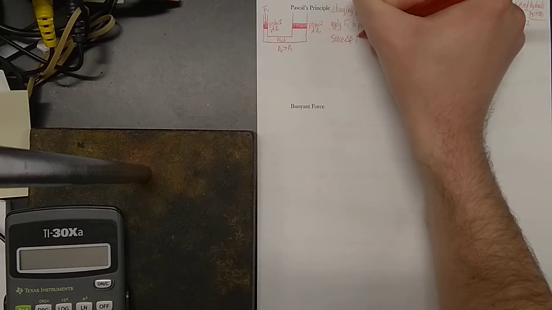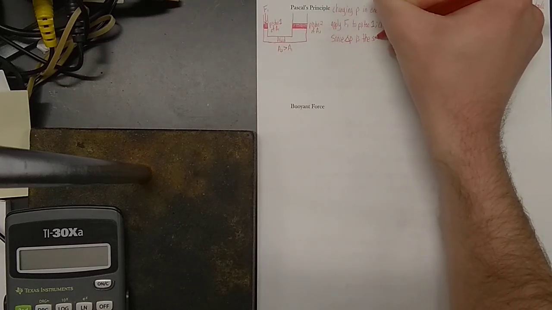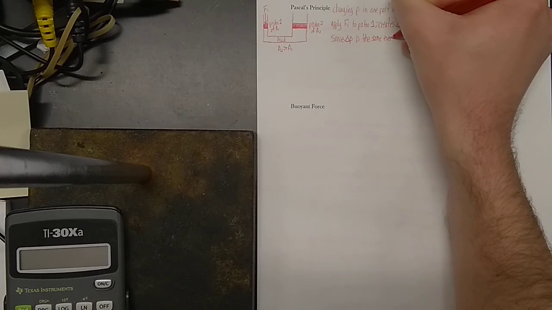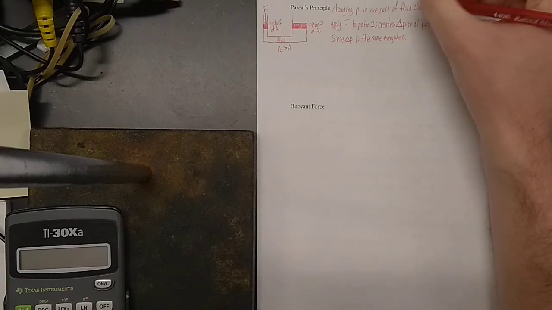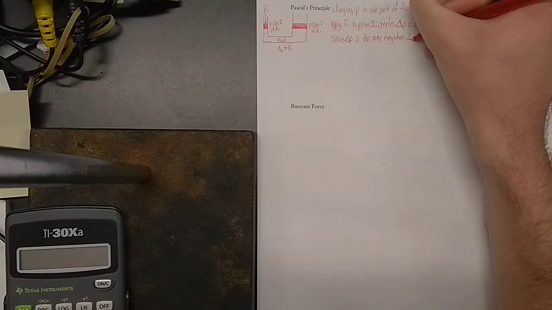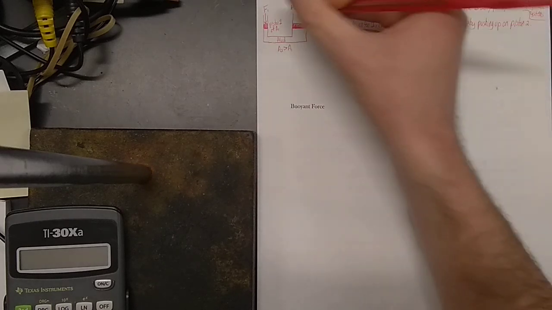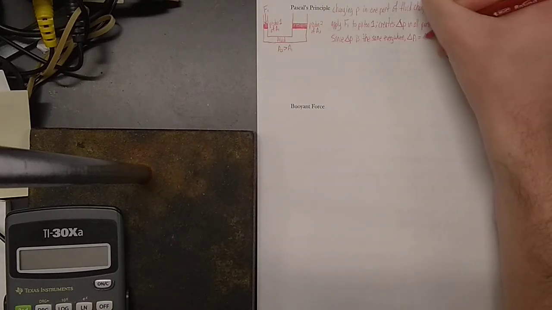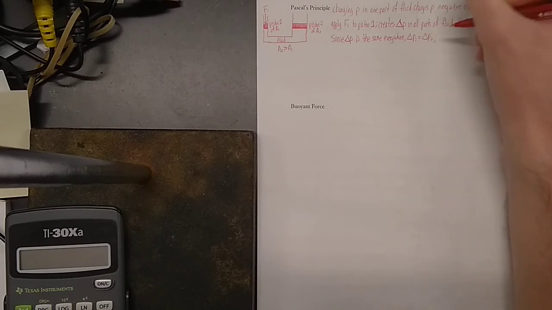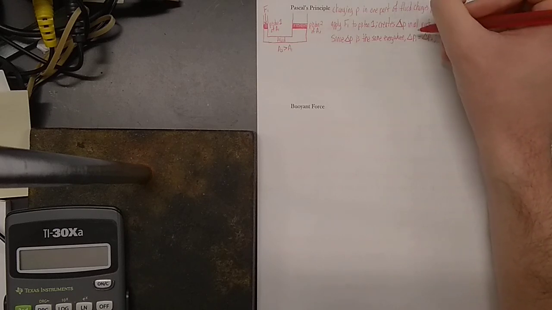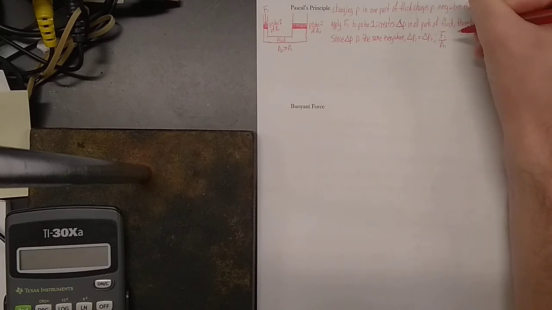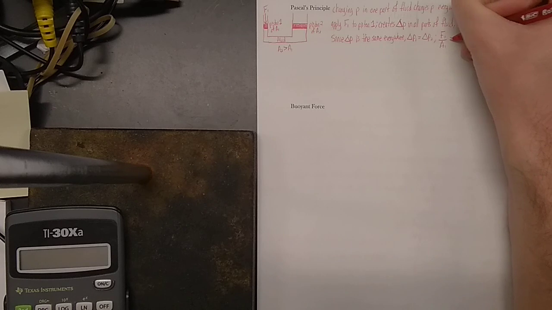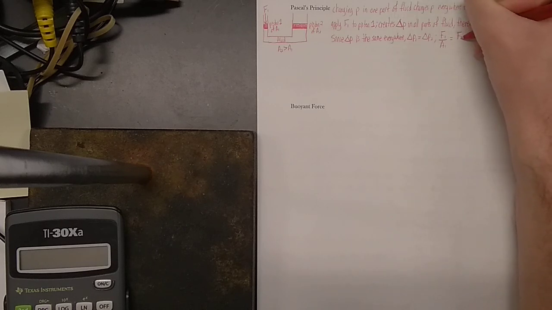But the cool thing is that force is not the same. Since delta P is the same everywhere, we have the following. Delta P for piston 1 equals delta P for piston 2. And since we're talking about differences in pressure, that means we have this relationship between the force and the area of the pistons. F1 over A1 must equal F2 over A2.